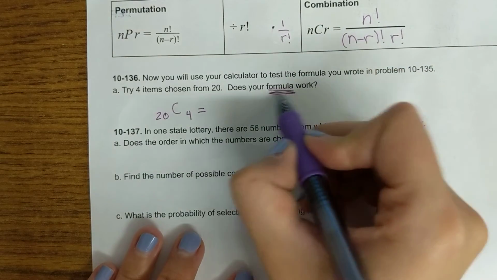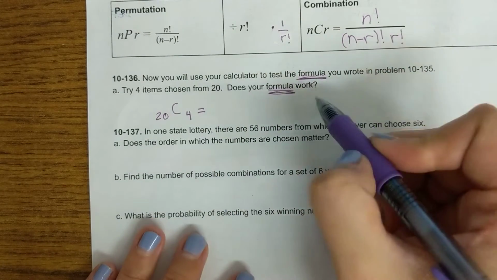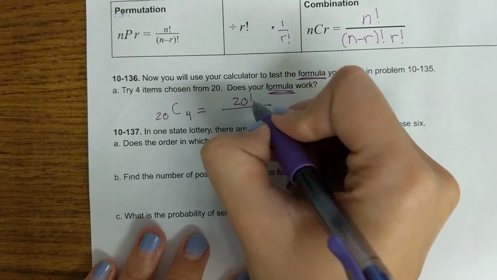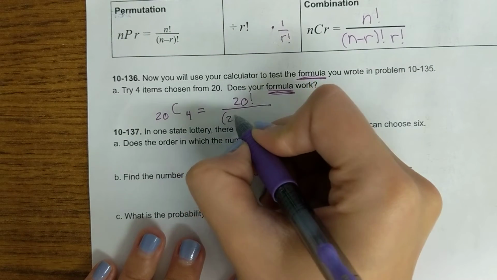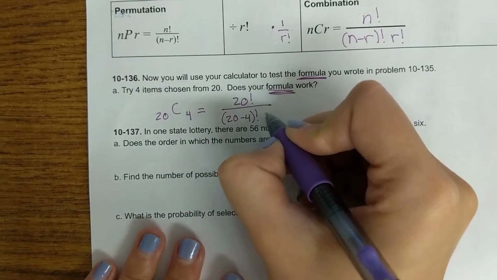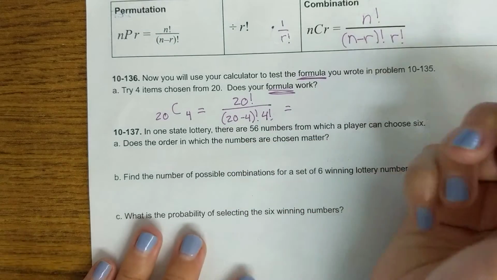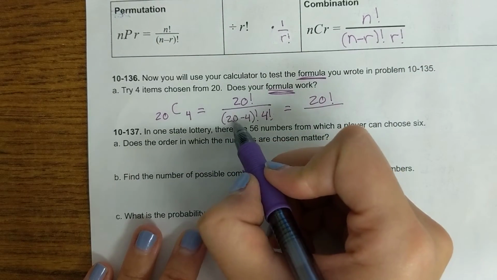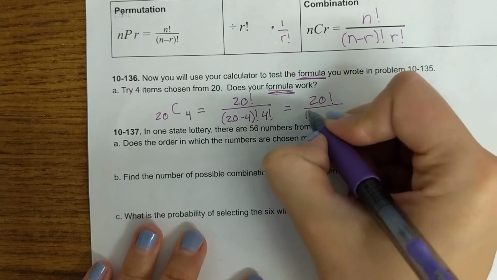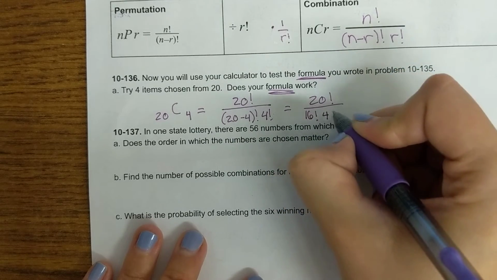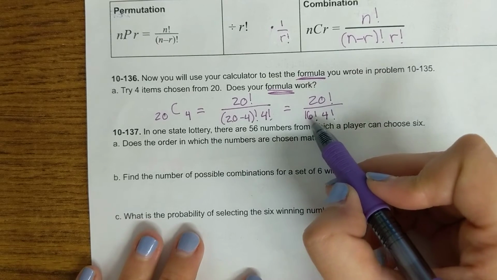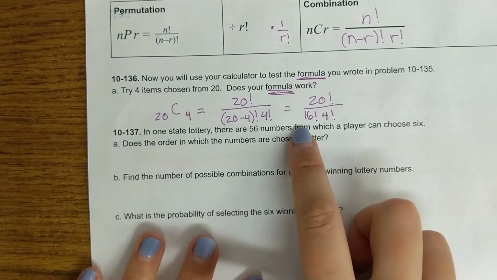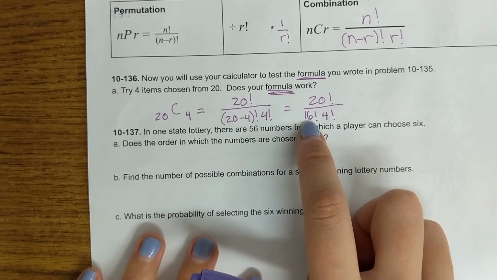They said use the calculator, but that was to help you with the formula. So that would be 20 factorial over 20 minus 4 factorial times 4 factorial. That is equal to 20 factorial over 16 factorial times 4 factorial. That doesn't mean 16 times 4. No. These are very, very different things. It's much, much bigger than that.